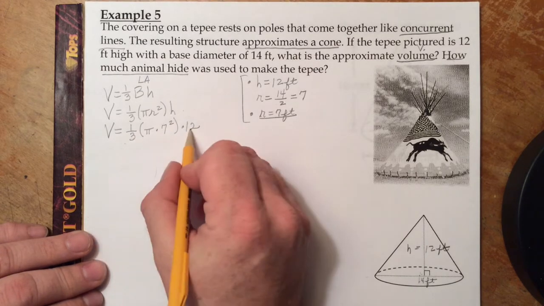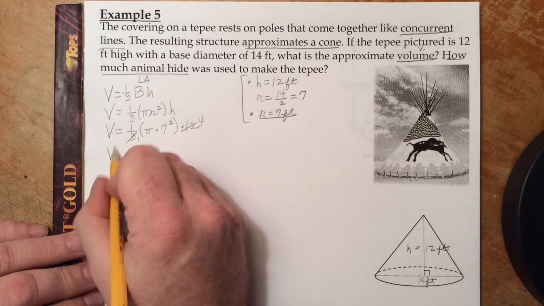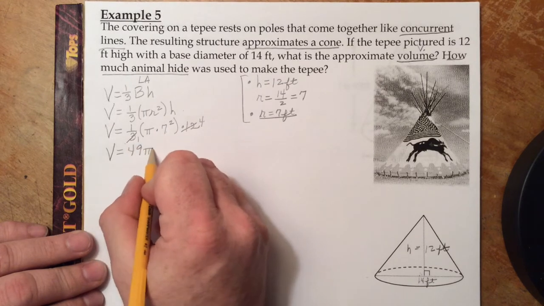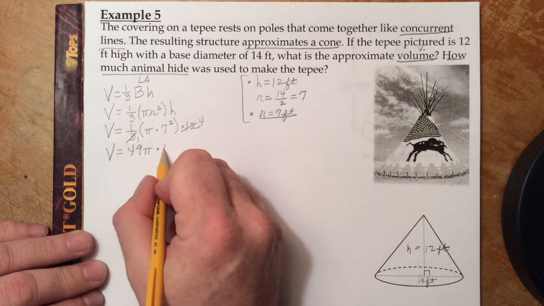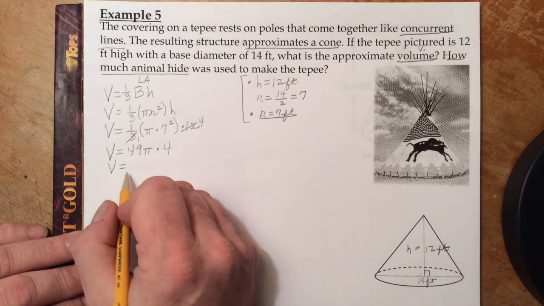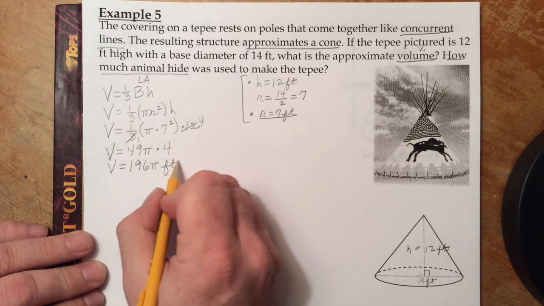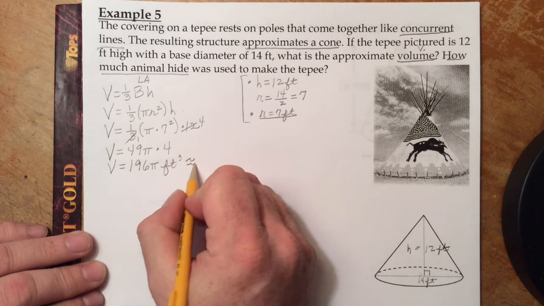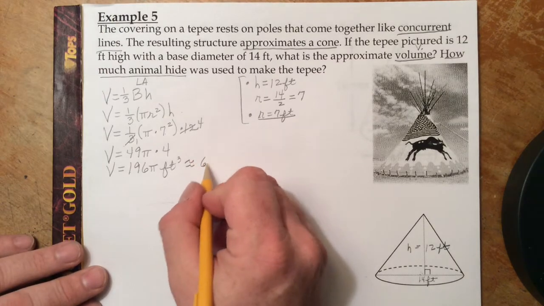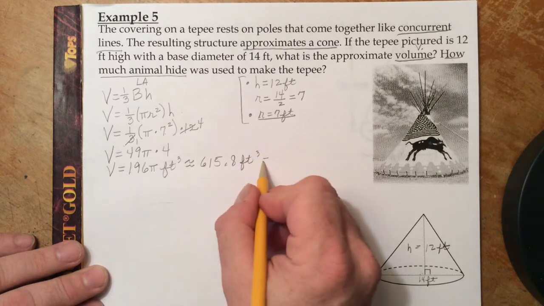I noticed that 3 and 12 are divisible by 3. 3 goes into 3 once. 3 goes into 12 4 times. Now we have 7 squared, or 49 pi, times 4. So the volume, the exact volume, is 49 pi times 4, which is 196 pi cubic feet. They asked for an approximation, so in your calculator, 196 times pi is about 615.8 cubic feet for the volume.